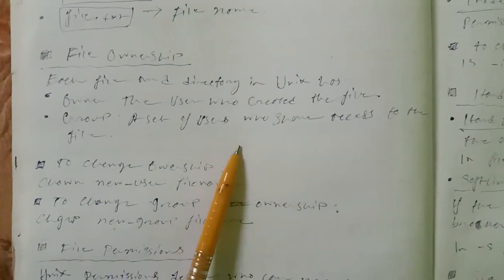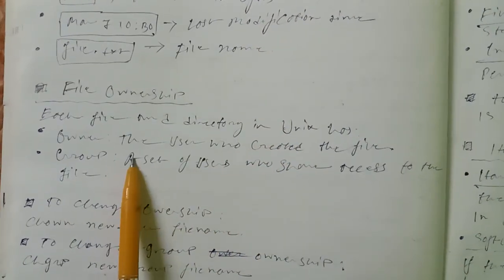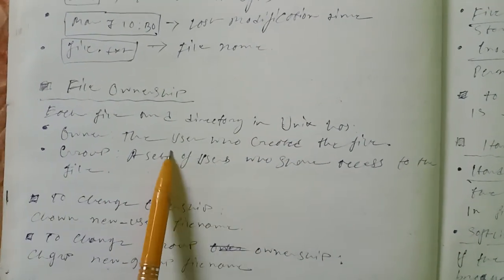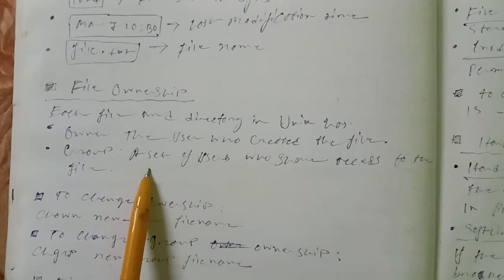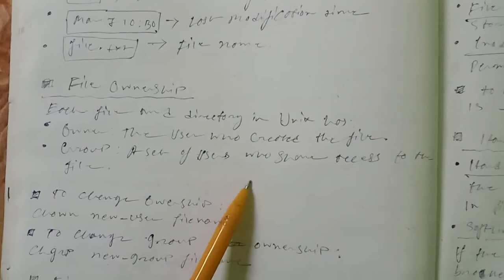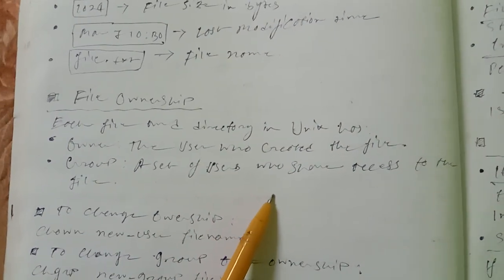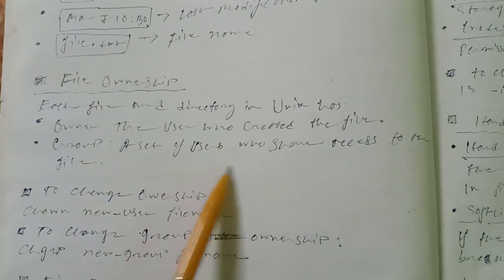Then the file ownership. Each file and directory in Unix has an owner and a group. Owner means the user who created the file. This is the owner of that file, and group means a set of users, or group of users, whatever you say, who share access to the file. This is called the group.